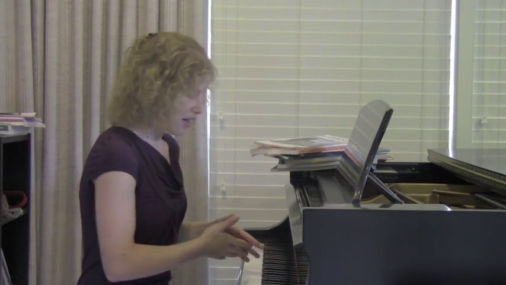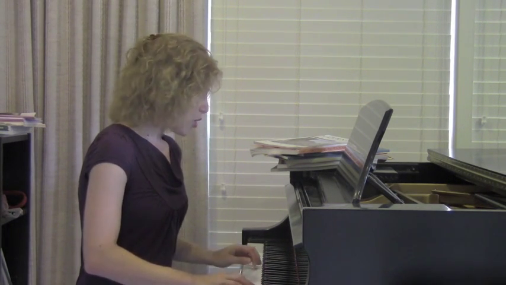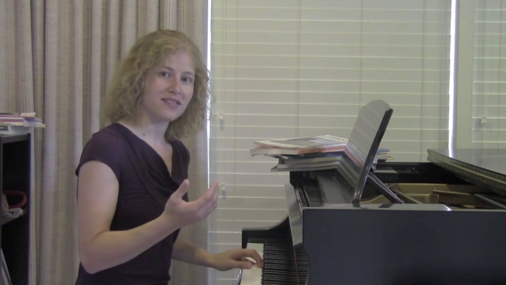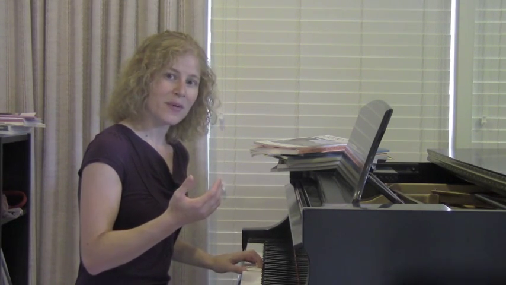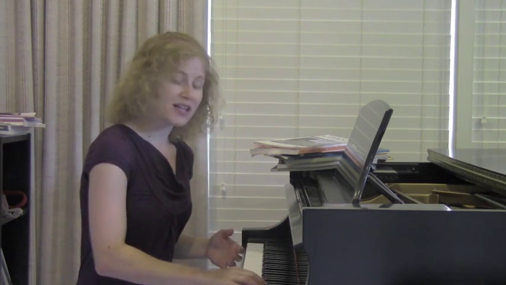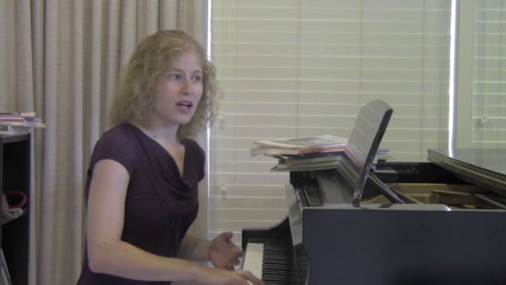The first question is, what's the melody in that? Is the melody this? Or is the melody this? And I think we'd all agree that this is the melody. Okay, why is this the melody? Because it is the main musical line. It is the line that we sing. It is the line that we leave a concert humming.